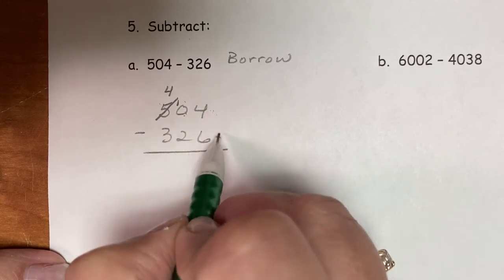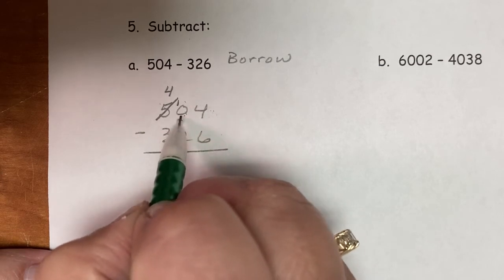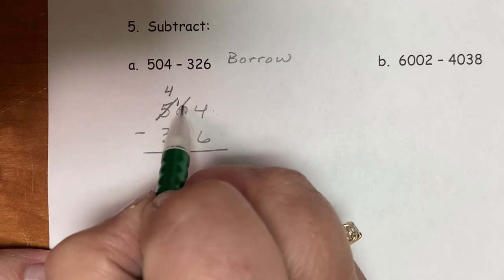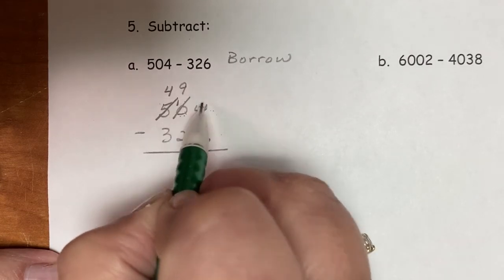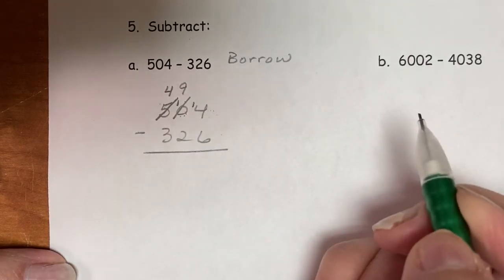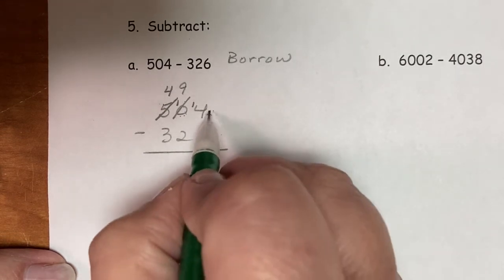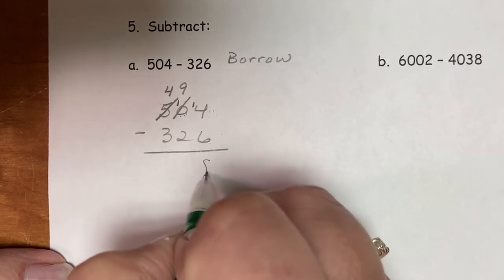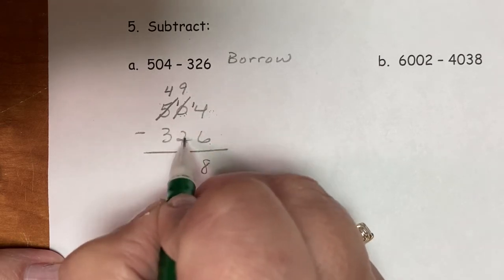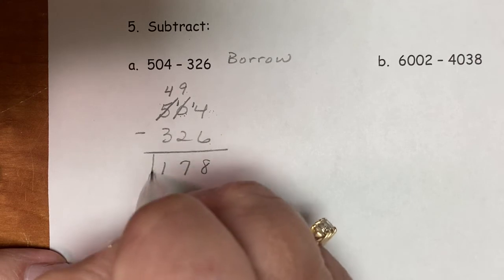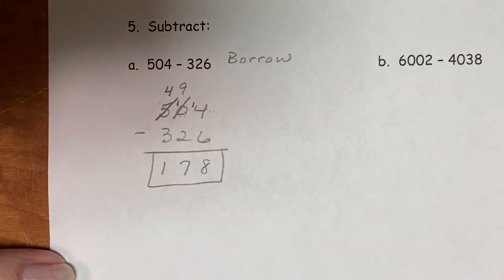Now, I still can't take 4 minus 6, but now when I go next door here, they do have something I can borrow. So I'm going to borrow 1 from the 10, which leaves 9, which makes this a 14. And now I can go ahead and I can do all my subtracting. 14 minus 6 is 8, 9 minus 2 is 7, and 4 minus 3 is 1. And the answer is 178.